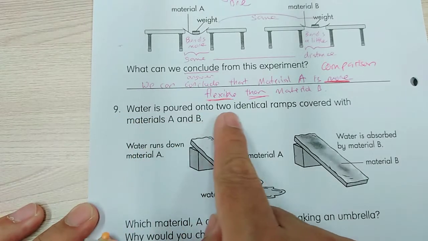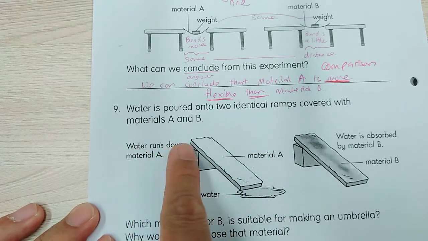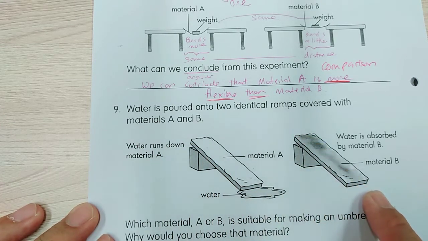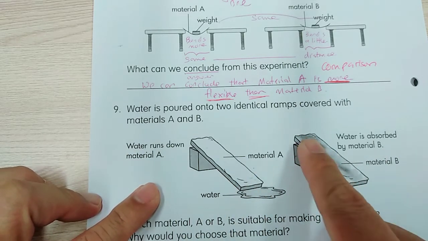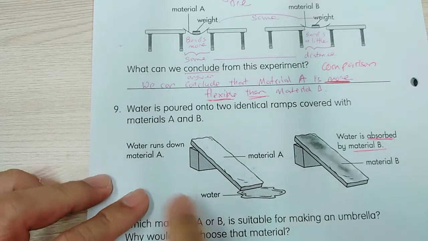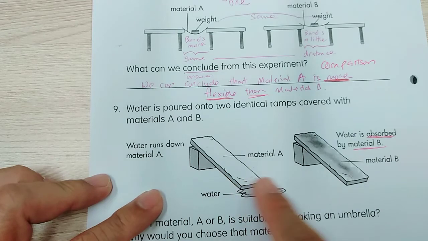Last question. Water is poured onto two identical ramps covered with materials A and B. Water runs down material A. Water runs down material B. There are some words that help you. You notice it is darkened, and you say water is absorbed by material B. But here, the water wasn't absorbed, it just runs down and pools up all over here.